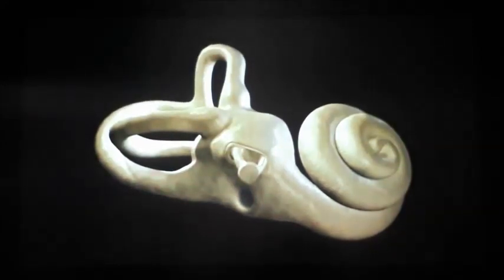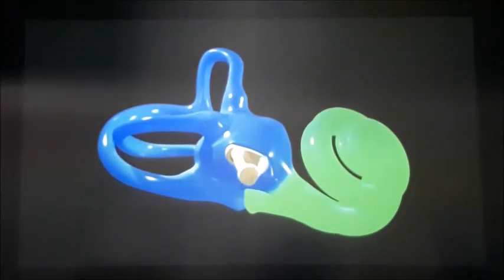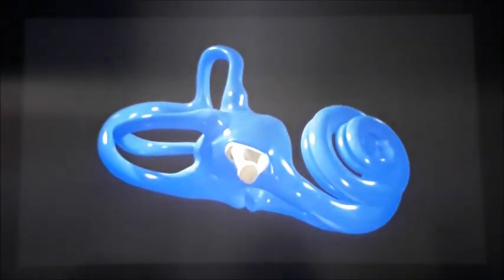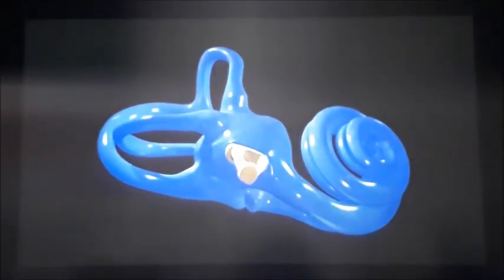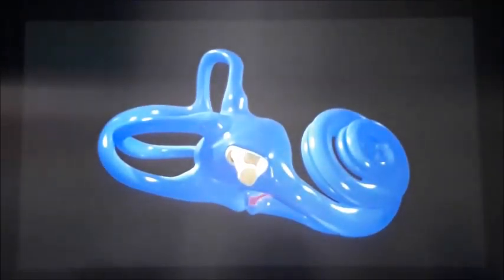The corridor leading to the round window is found within the spiral portion of the bony labyrinth, known as the cochlea. Vibrations produced by the stapes are drawn into the spiral system and return to meet the round window.